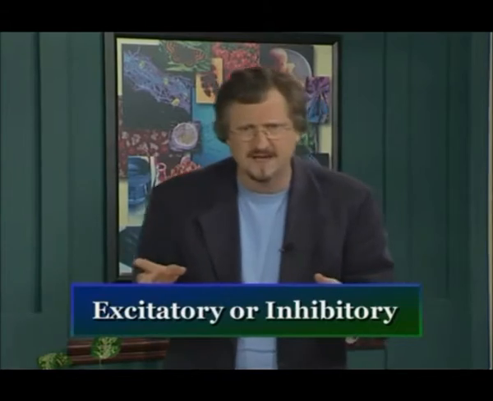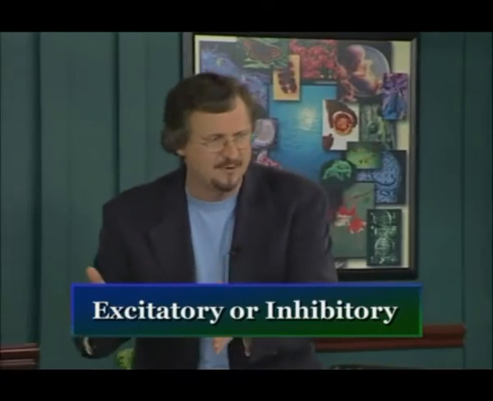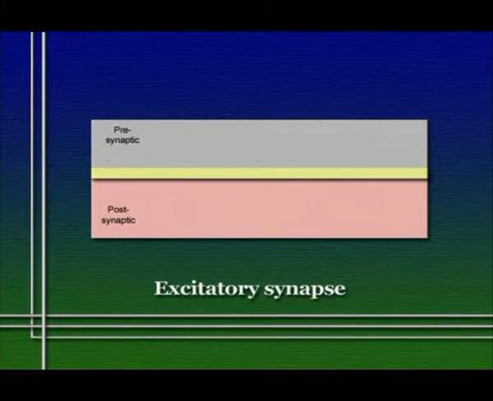Now, the third point I need to make is that different kinds of synapses can be either excitatory or inhibitory. Let me explain that a little bit more. What that means is that if a synapse is excitatory, then it excites the postsynaptic cell, which in electrophysiological terms means that it makes it more positive. Remember that the cell membrane is usually negative inside relative to out.